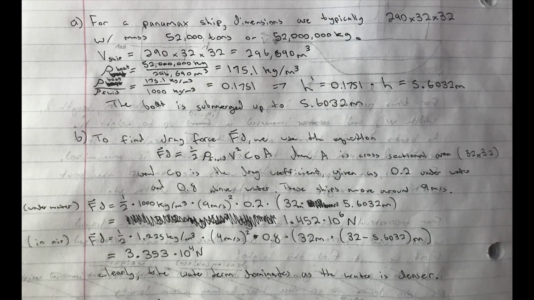So to find the drag force Fd, we use the equation Fd equals 1/2 density of the fluid, velocity squared, Cd times A, where A is the cross-sectional area, in this case 32 by 32, and Cd is the drag coefficient, which is going to be 0.2 under the water and 0.8 above water. Now, these ships typically move around 9 meters per second, and the density of the fluid is going to be either the density of the air around the ship or the density of the water. So under the water, we multiply this out, use density of the water, which is 1,000, and we get 1.452 times 10 to the 6 newtons.